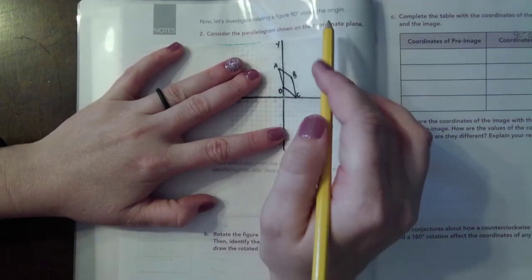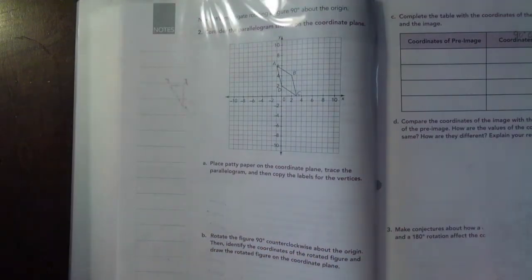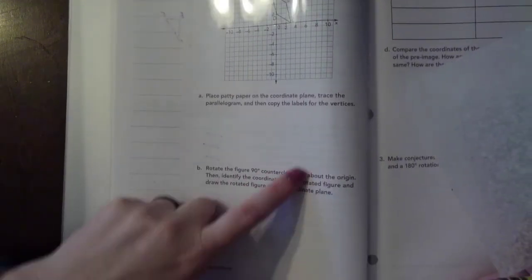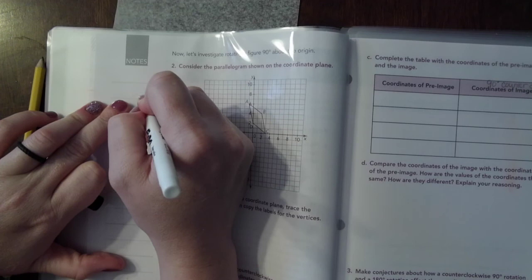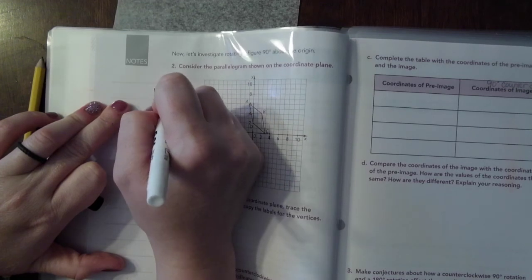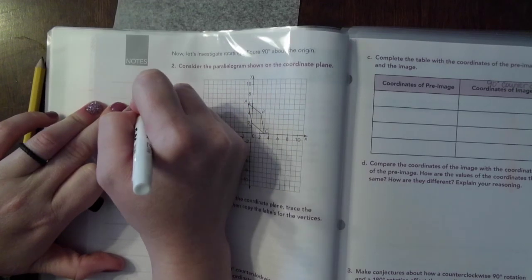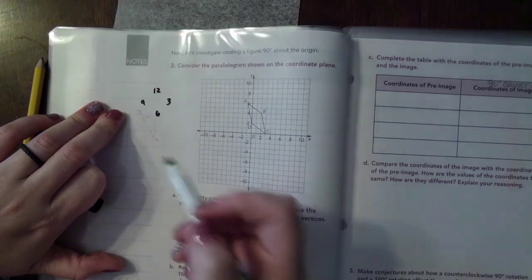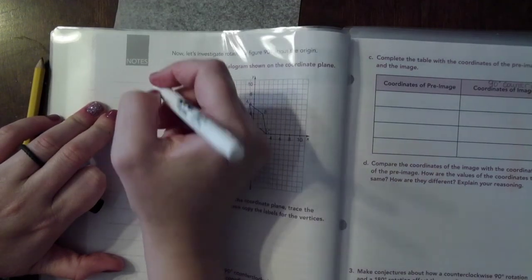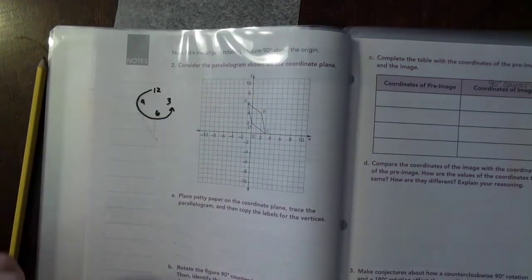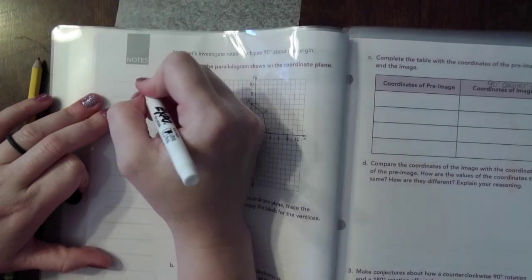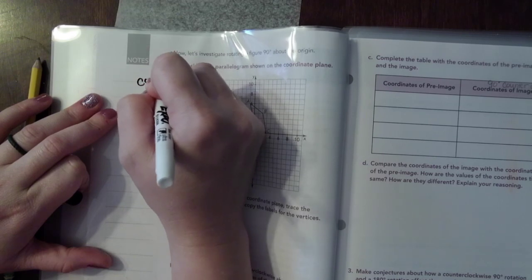And we're going to go 90 degrees, and it says counterclockwise. So counterclockwise, think about a clock. If you want to draw a clock, then draw a clock. So 12, 3, 6, 9. So counterclockwise would be going this direction. That's counterclockwise.